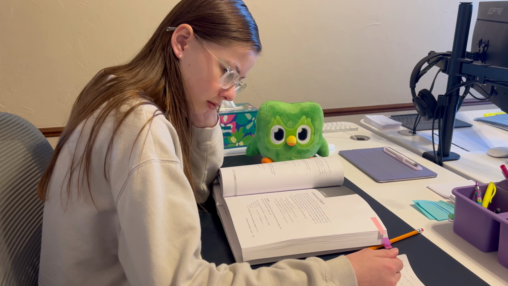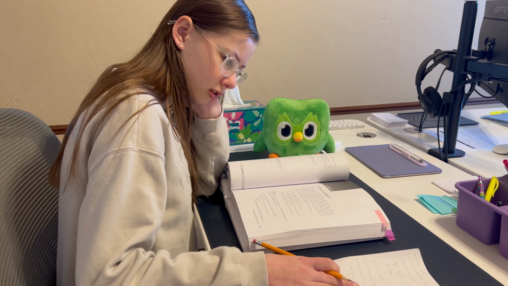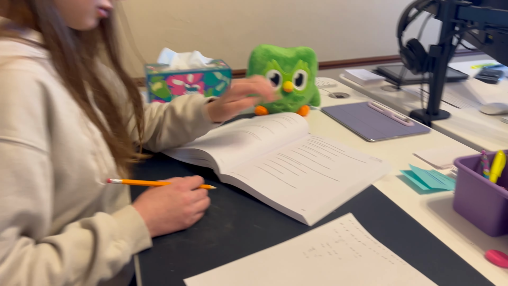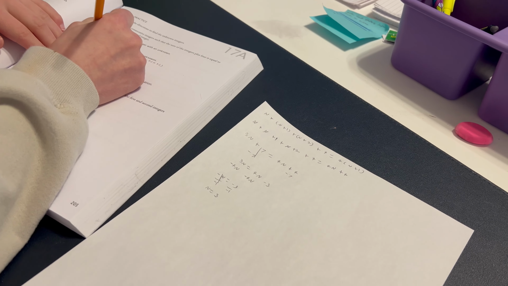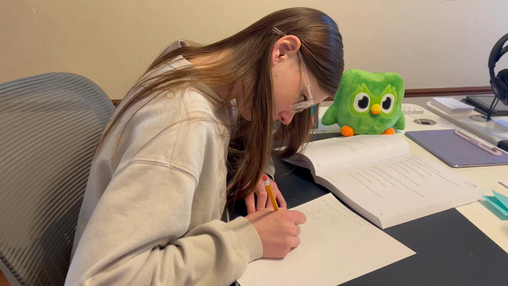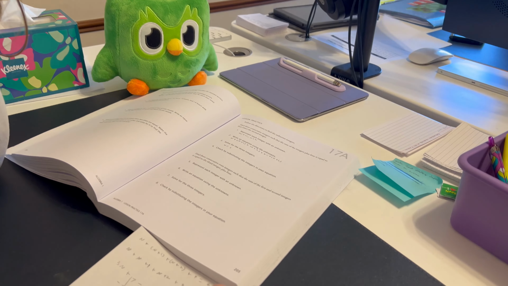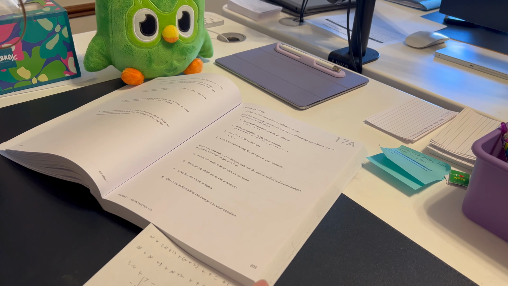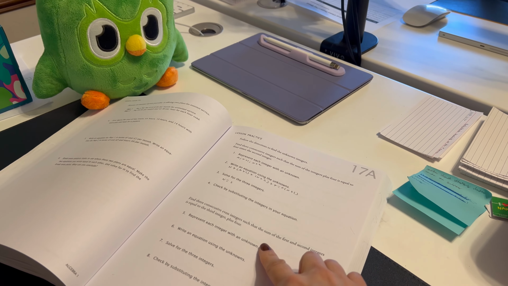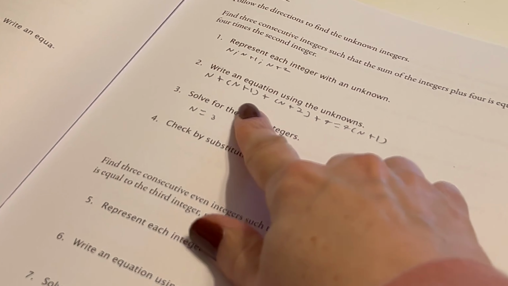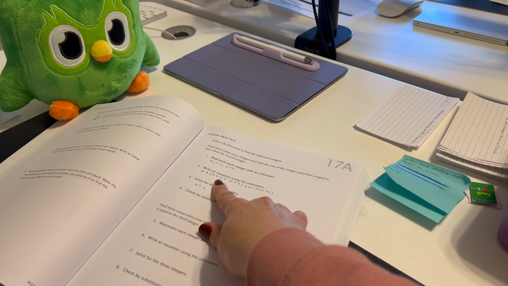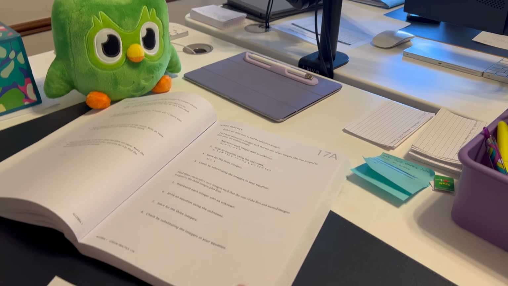Should be 0. Oh. What did you get? N equals 3. Yeah, that's correct. Good job. So if n equals 3, and then you add 1 to it, because you got n plus 1, right? You got, where is it? N plus 1, and then n, so n plus 1, 3 plus 1 would be 4, right? Okay. And then n plus 2 is 5.